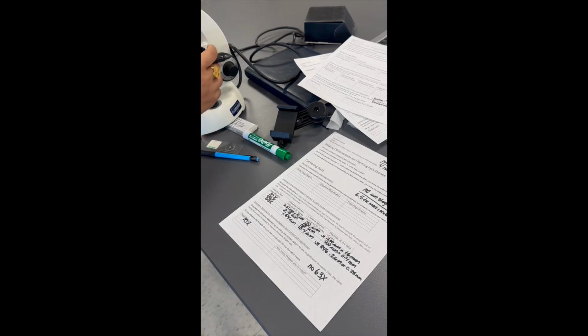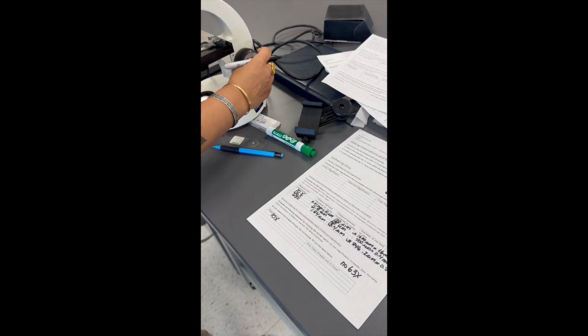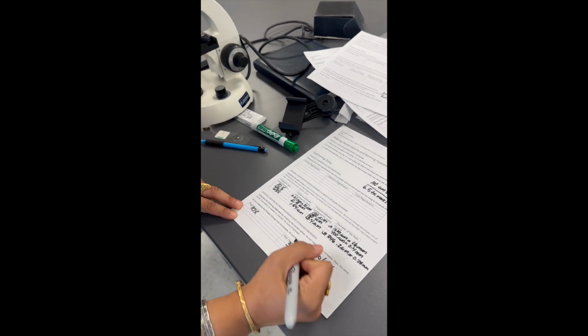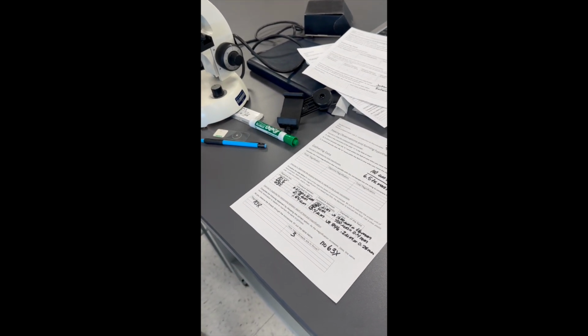So here at Redwood, I'm starting with a 10x magnification objective lens, and I'm looking at my threads, and I can see that all three are in focus. It seems that all three are in focus.